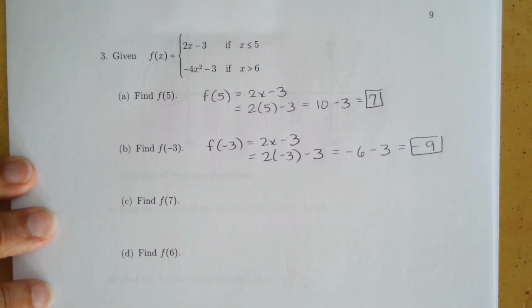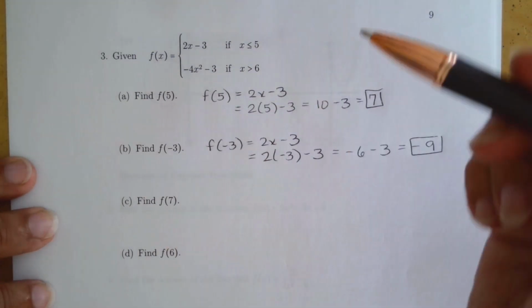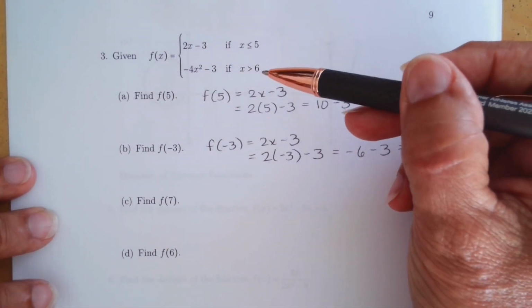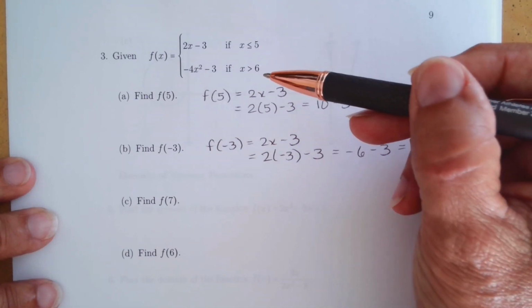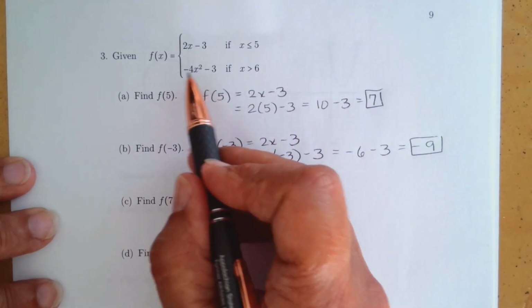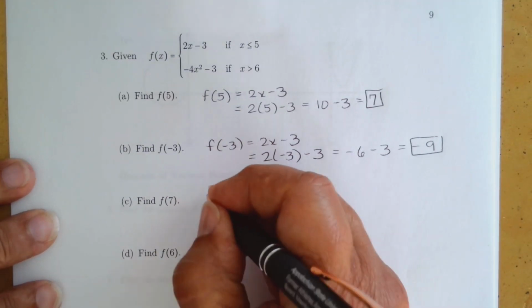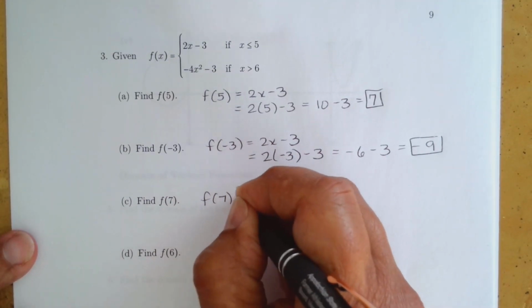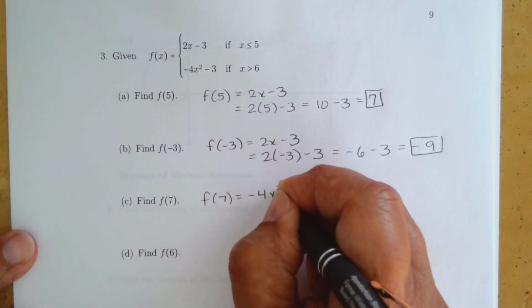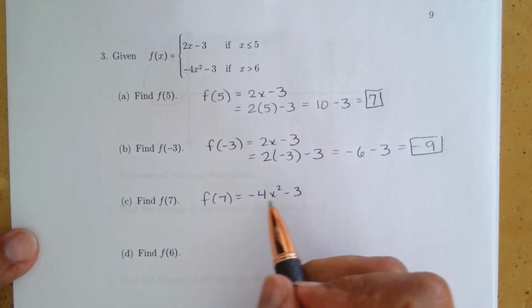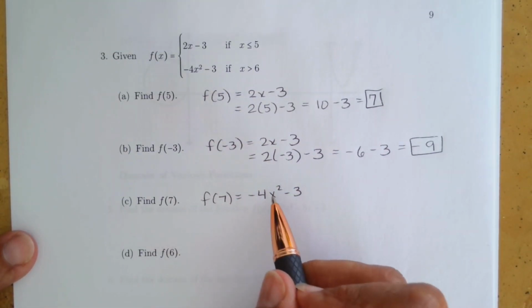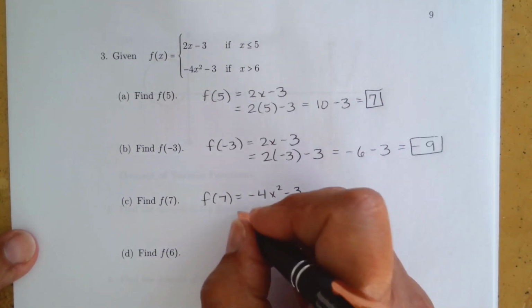All right, f of 7. Is 7 less than or equal to 5, or is it greater than 6? Well, 7 is greater than 6, so now I'm going to use this expression. So I'm going to write that down here. For f of 7, I'm going to be using negative 4x squared minus 3. So in place of this x, I'm going to replace it with 7.